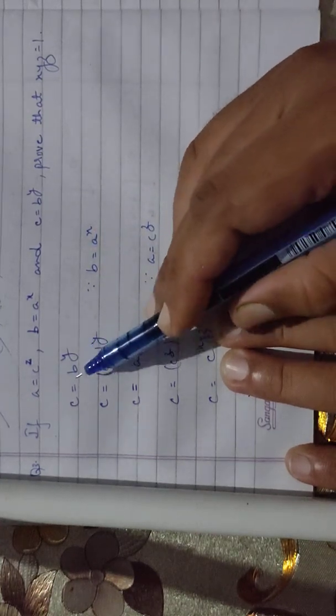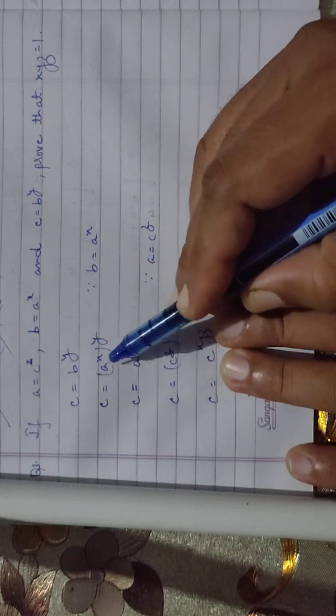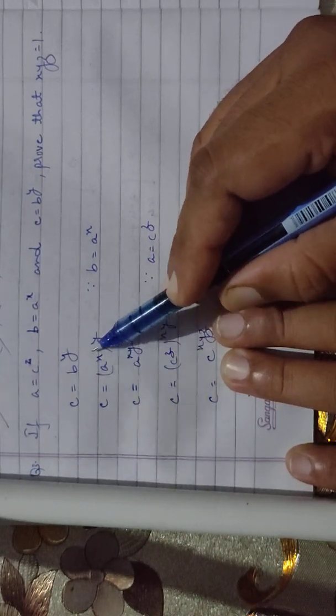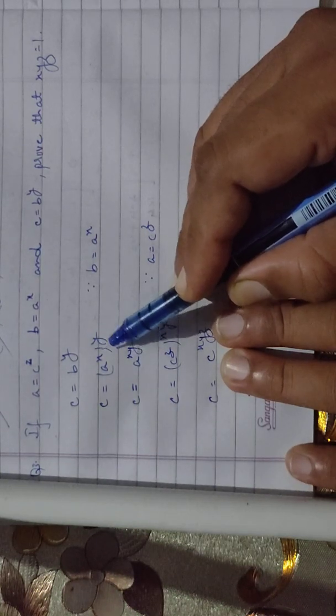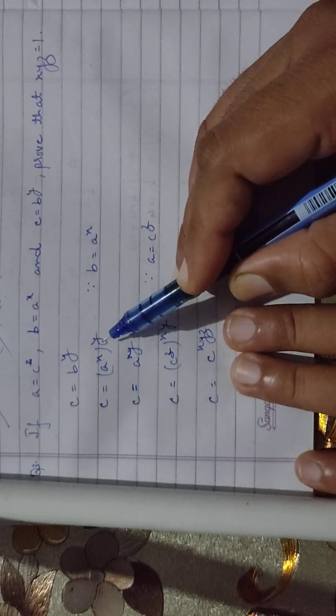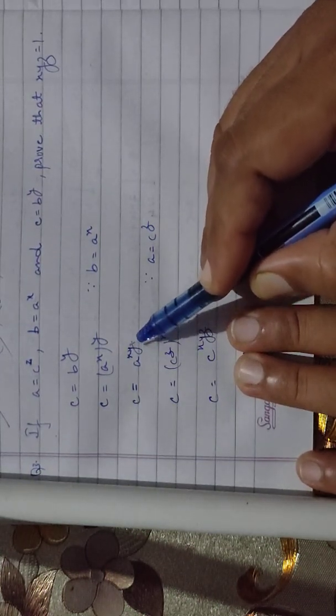And outside that, because b was raised to the power y, when you have substituted the value a raised to the power x, then this whole exponential form will be raised by the other power y. Now the equation will become c is equal to a raised to the power xy.